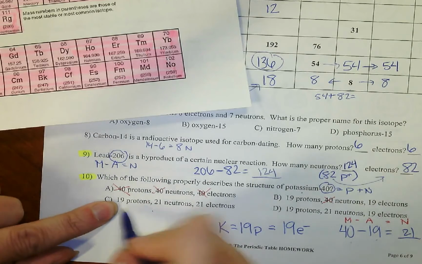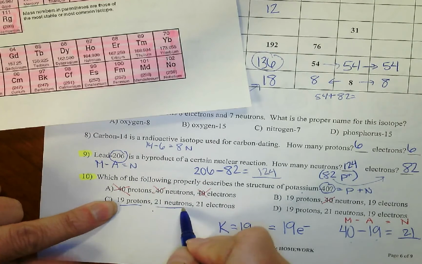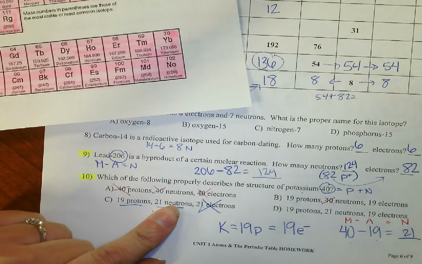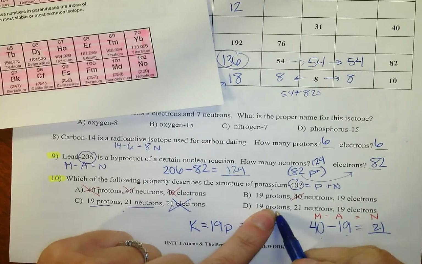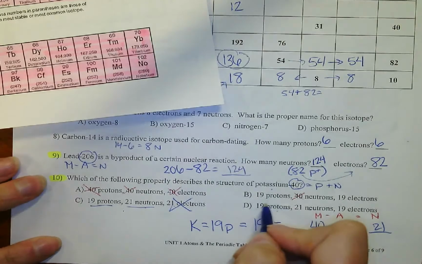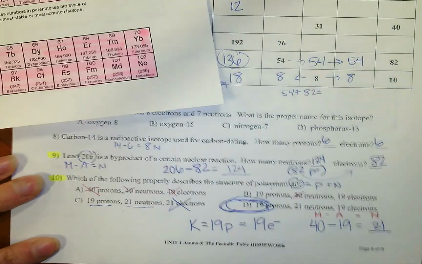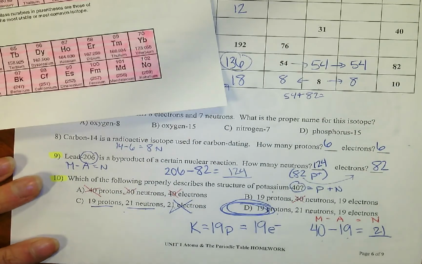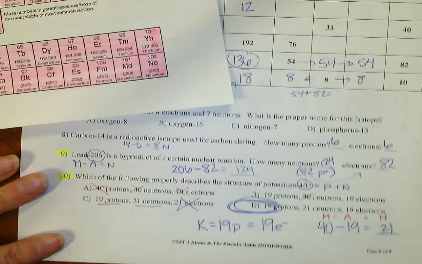19 protons, yes. 21 neutrons, yes. 21 electrons, no. 19 protons, 21 neutrons, 19 electrons. There is our answer. Great job, y'all. We're going to keep getting practice at this, and you're going to be great.